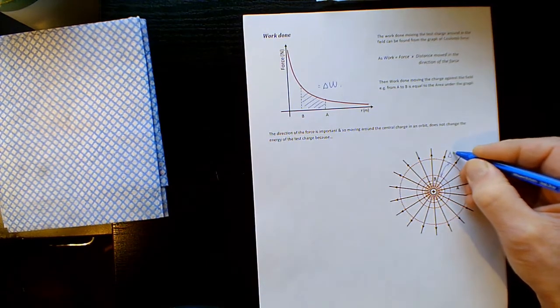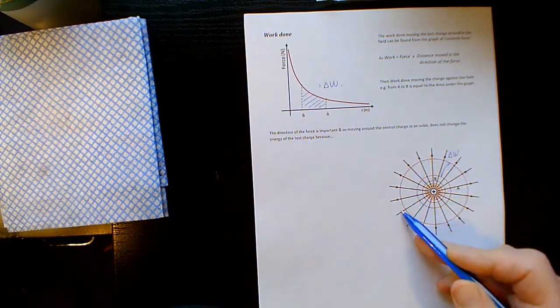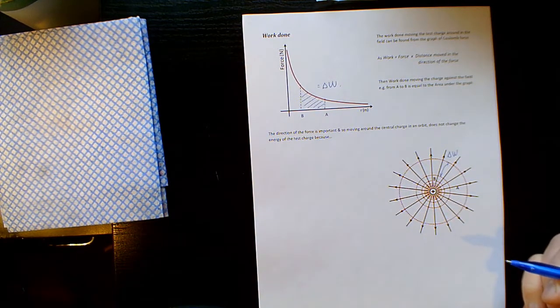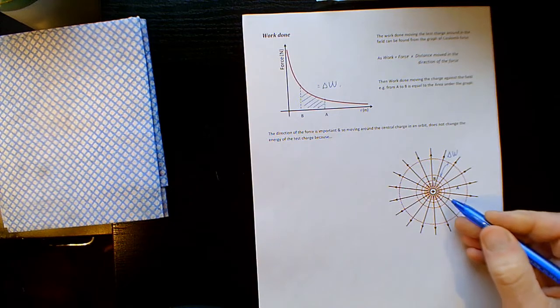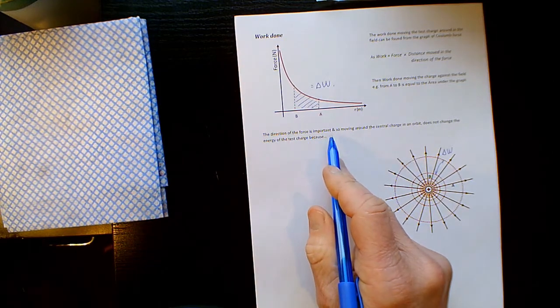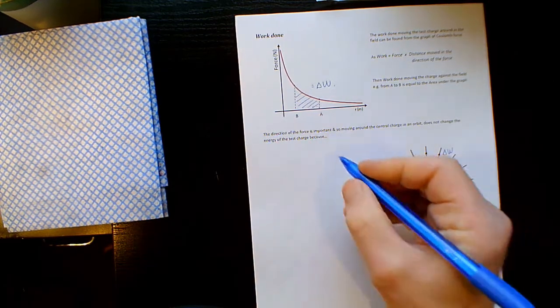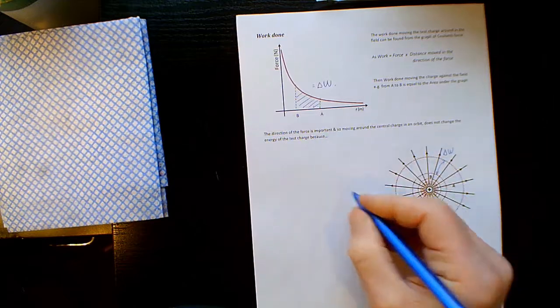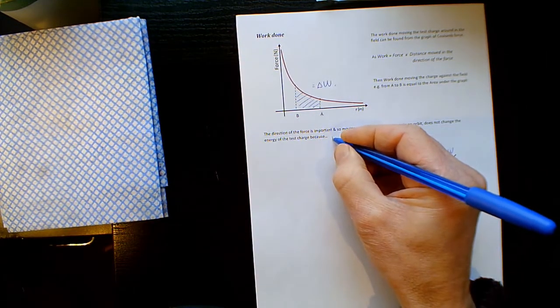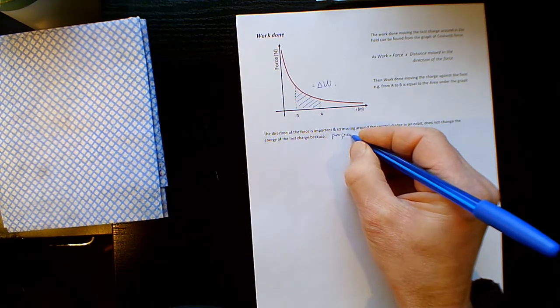idea of energy levels, which looks quite obviously very similar to energy levels of electrons around a positive nucleus in an atom. So direction of the force is important. It doesn't change the energy in those ones, because you're moving along perpendicular to the force.